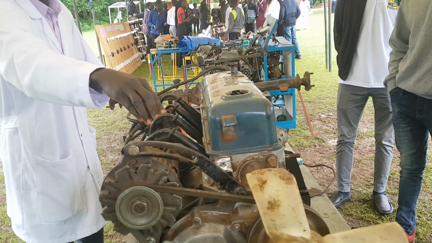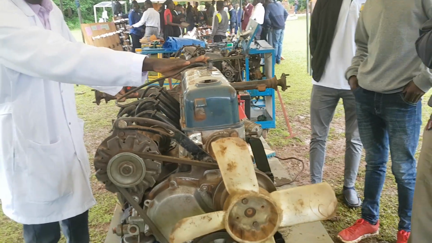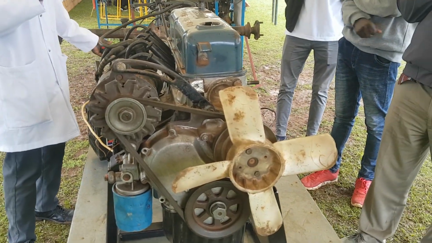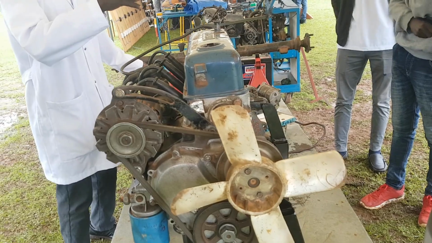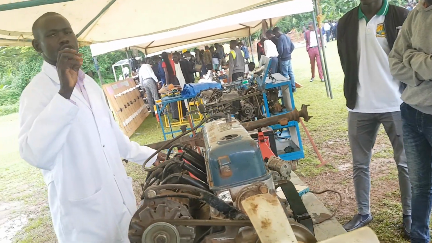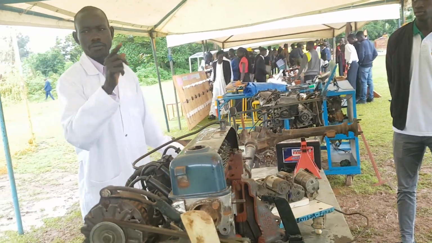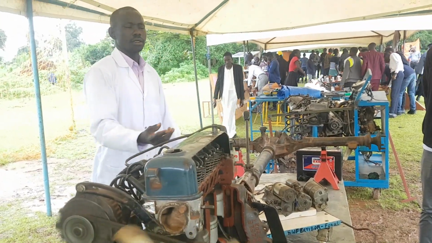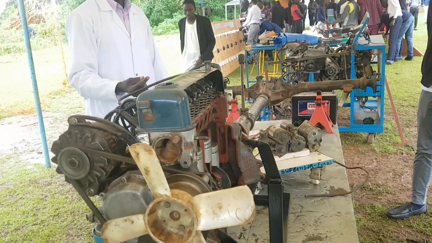With the ignition coil there, which is key to increase the voltage from 12 to about 30,000 volts, to be able to generate strong sparks to light up the fuel and air mixture, which will have been compressed as the pistons move up and down.